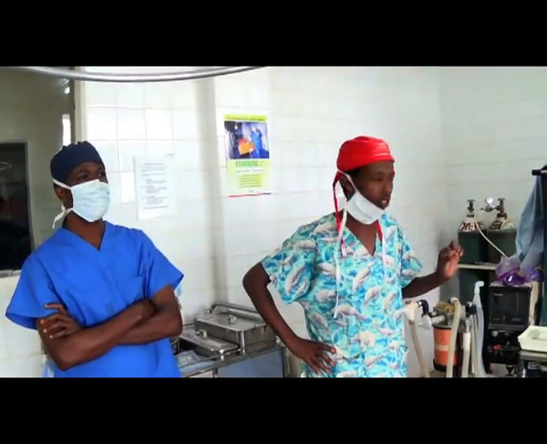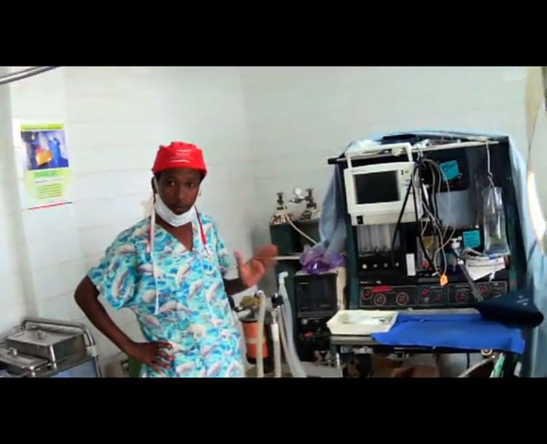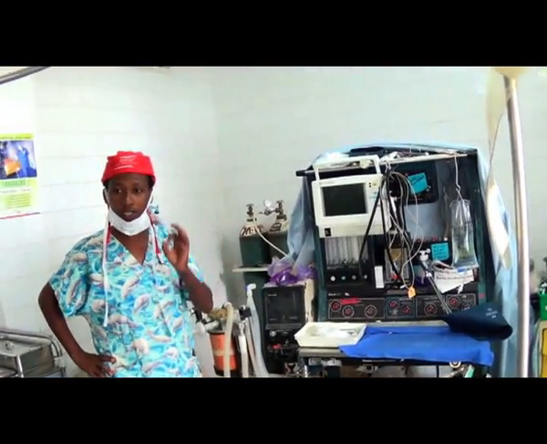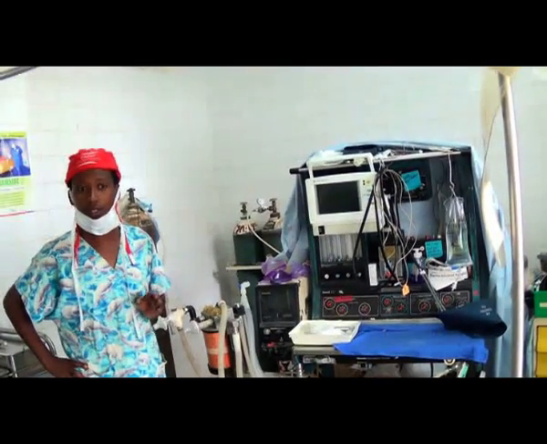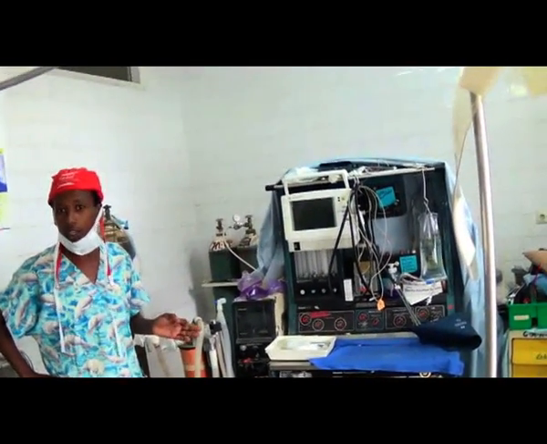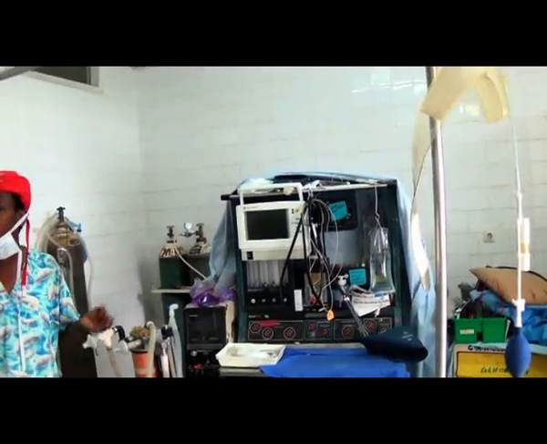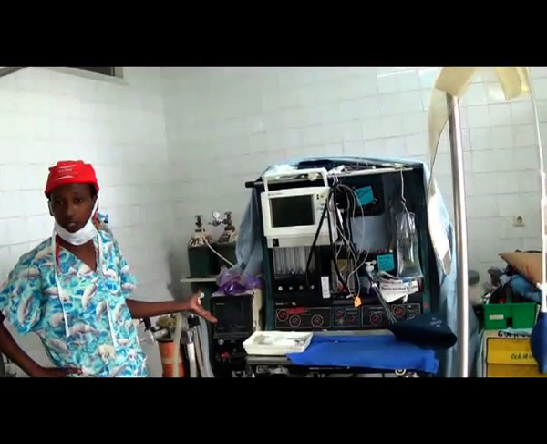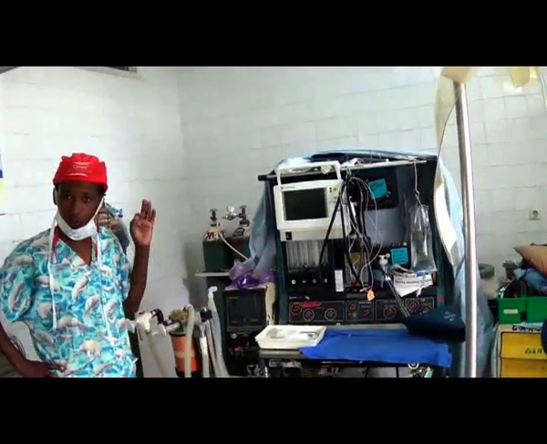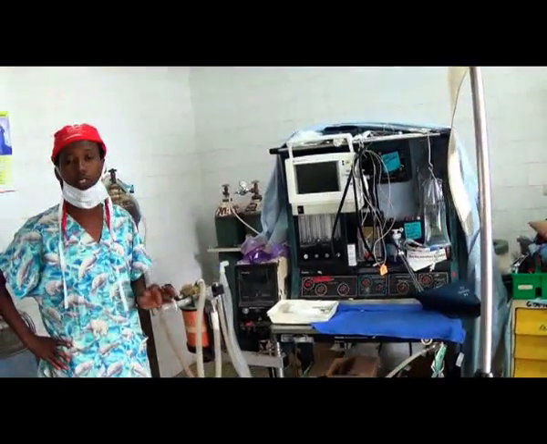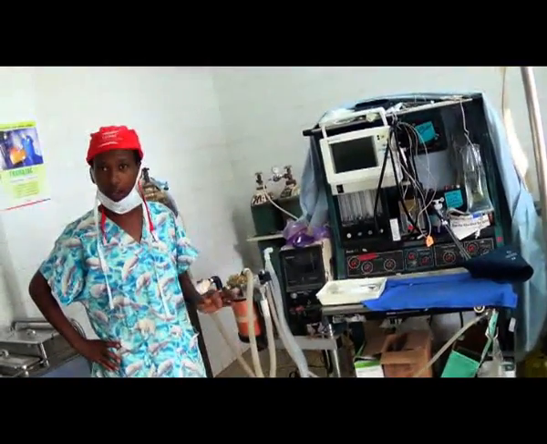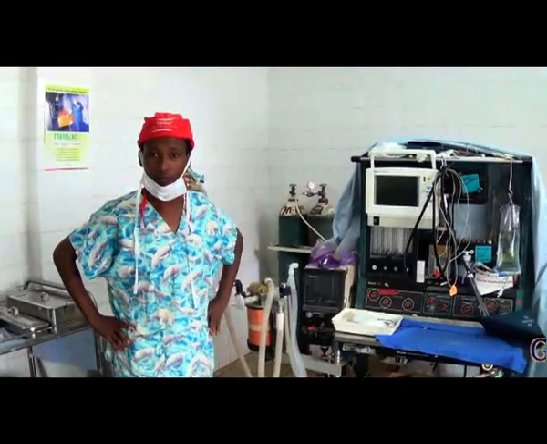But in general, this anesthesia machine should be available in the OR, whether it is minor or major, because we don't know what will happen to the patient. A minor thing will complicate and go to a major operation, so it should be available for every procedure that is going to be done in the OR. Thank you so much, Mr.